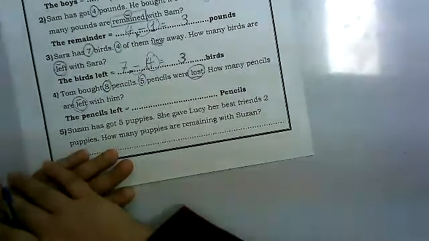But we understand from the beginning, from the story problem, that we are going to do subtraction, because Tom has 8 pencils and he lost 5 of them. That is, 5 pencils are taken away from him.